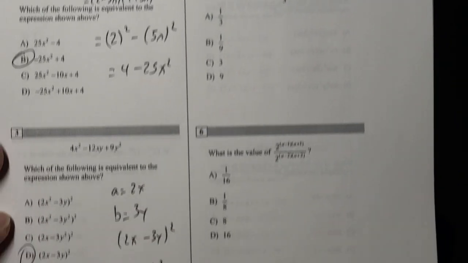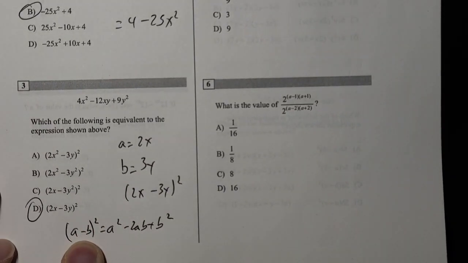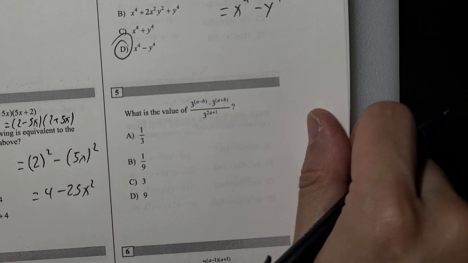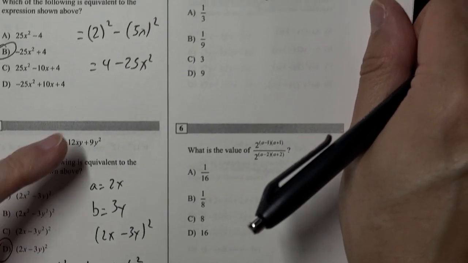Difference of 2 squares, and the expansion of a perfect square like a minus b quantity squared or a plus b quantity squared. They're the same formula, technically, the plus or the minus. The difference of 2 squares is a different formula.